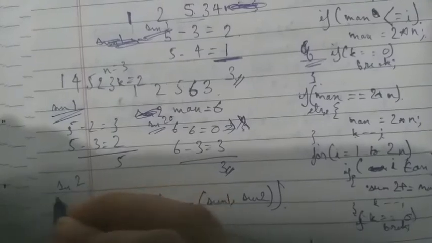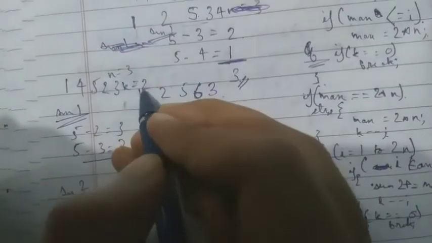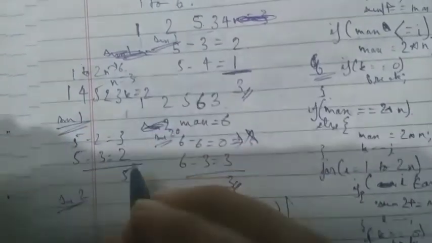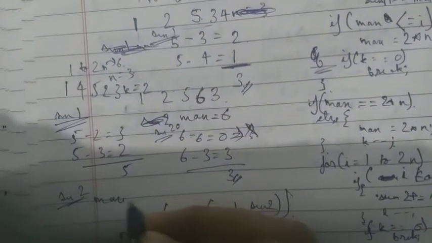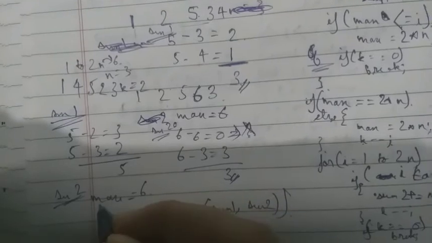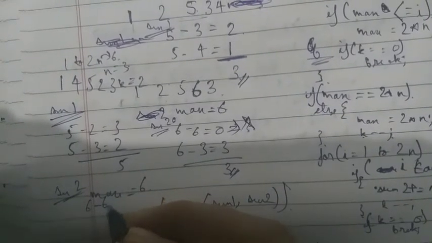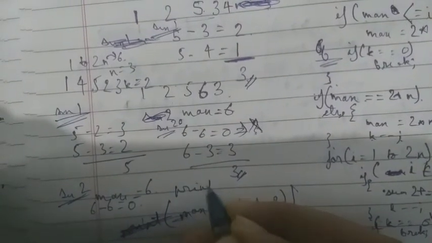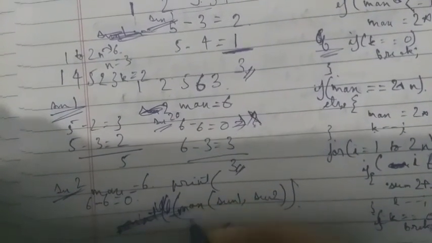And for sum 2, 2 into 3, that is 2n, becomes 6. So the maximum will become 6. First it will be 6 minus 6 equals 0. Oh, sorry, I cancelled this out by mistake.